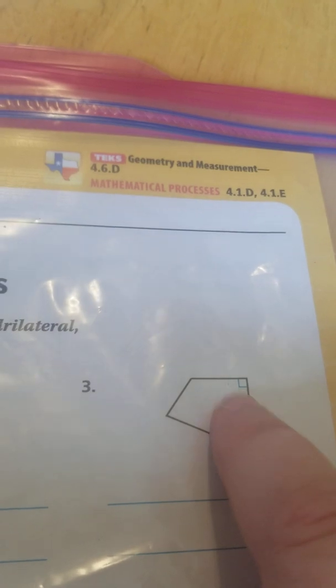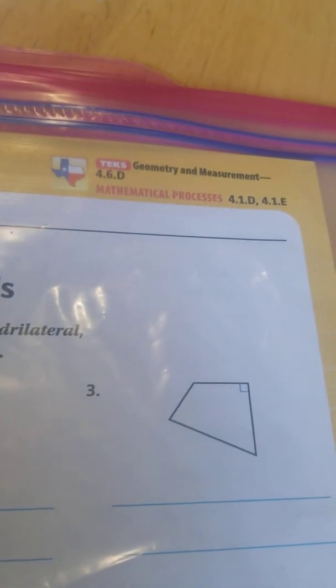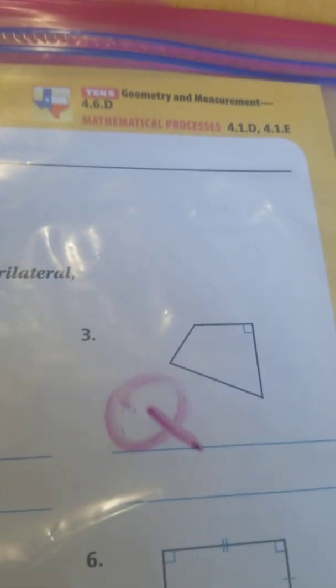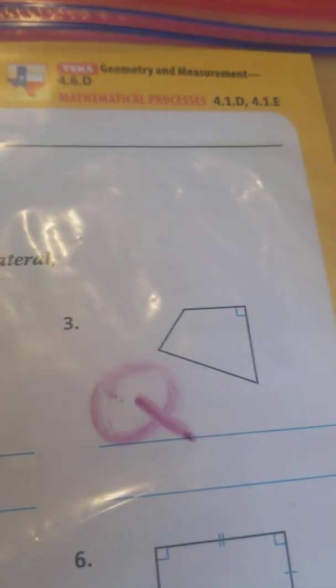Let's look at this one. Okay, so here's this guy. Now recognize he's got at least one right angle. I can see that right off the bat. I know for a fact he's got 1, 2, 3, 4 sides. So I know he's a quadrilateral. Again, I'm going to write a Q for quadrilateral.